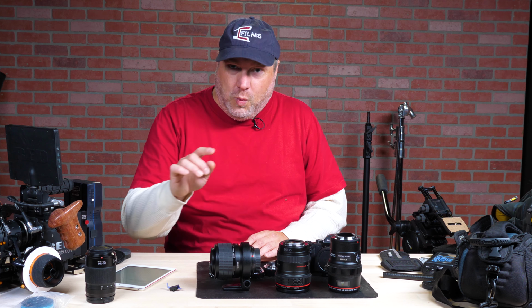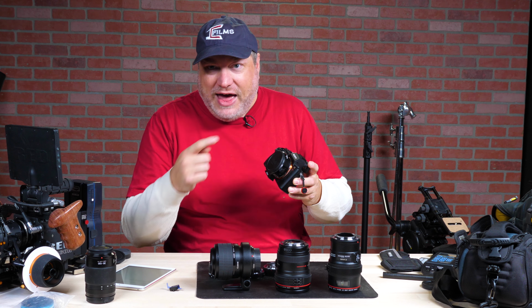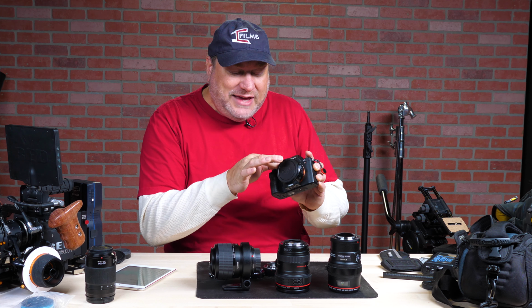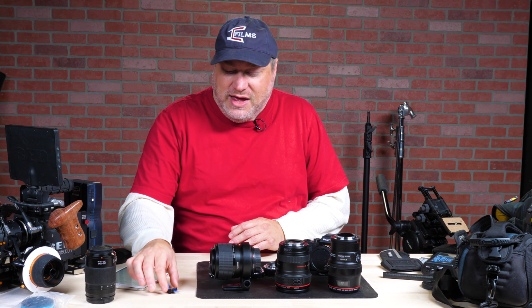If I have a lens that has a magnification ratio of 1:1 or 1x, then that means this sensor with that lens would have this object the exact same size on the sensor that it is in real life. If it had a 0.5 magnification, then this would be only half that size on the actual sensor.